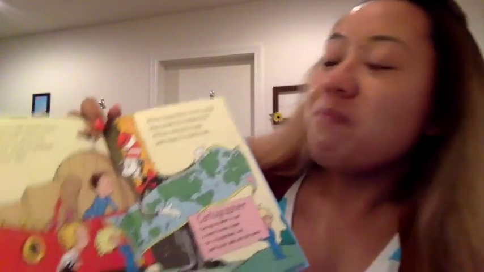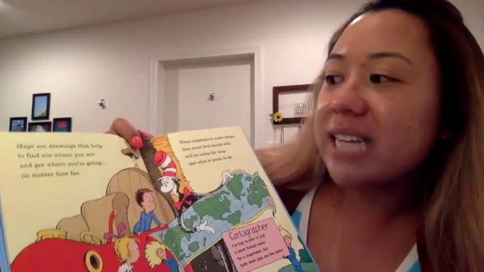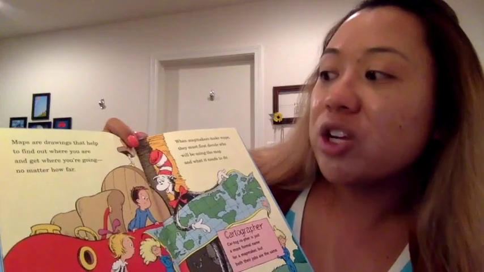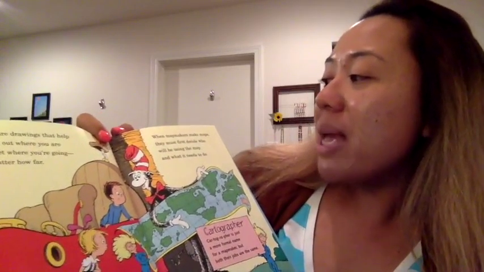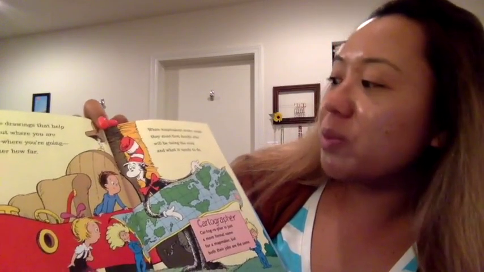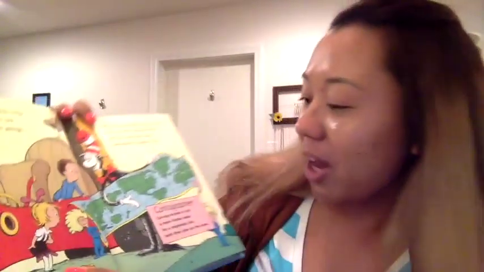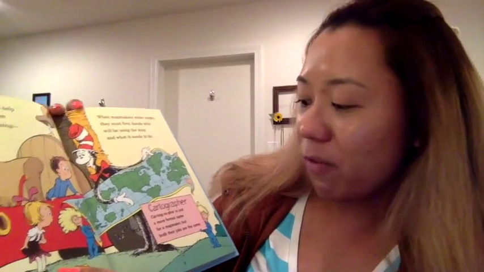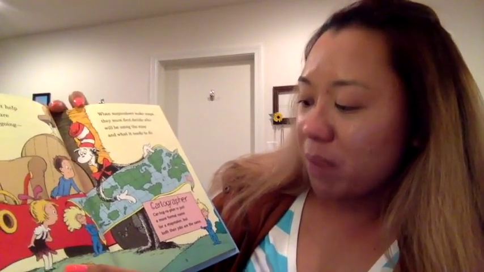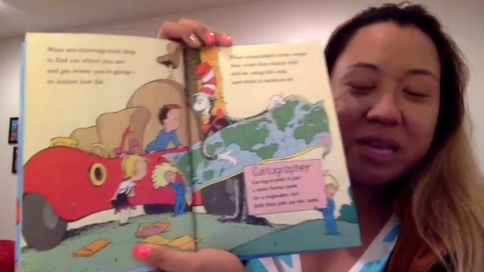Awesome. Maps are drawings that help to find out where you are and where you're going, no matter how far. When map makers make maps, they must first decide who will be using the map and what it needs to do. Then it says at the bottom, cartographer is just a more formal name for a map maker, but both their jobs are the same. So he has a big map there ready to get started.